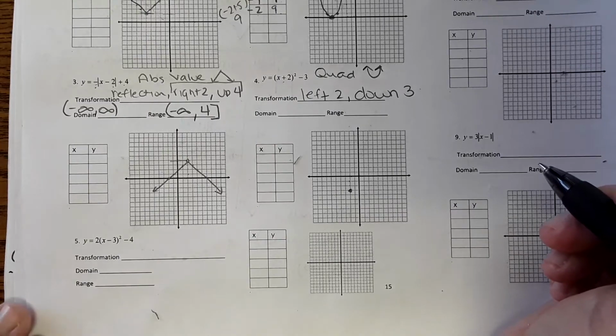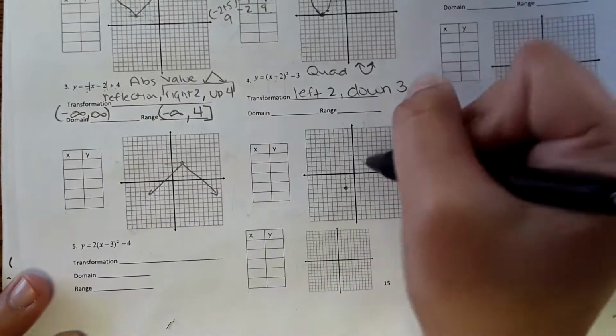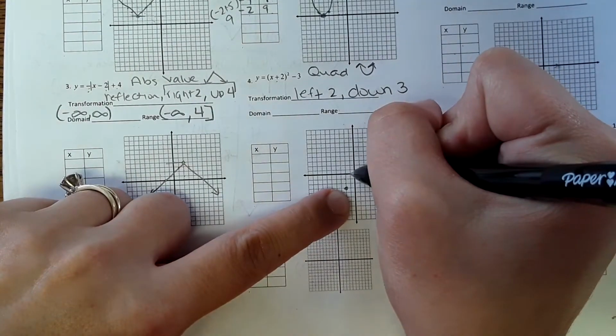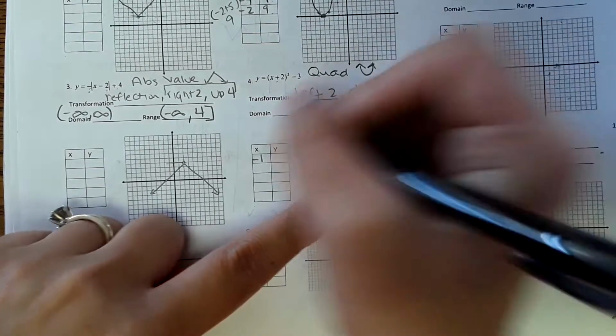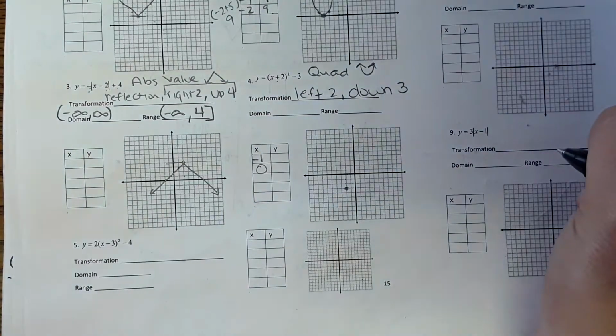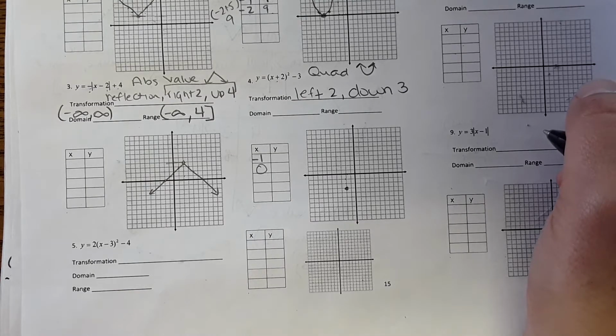So there's my original point. And then I need to graph points. As far as the numbers I'm going to choose for x, I might choose -1 and how about 0? Could you choose -3 too? You could. Yes.